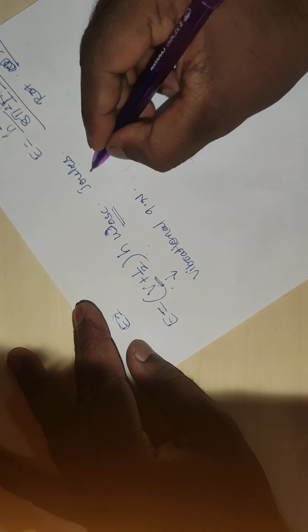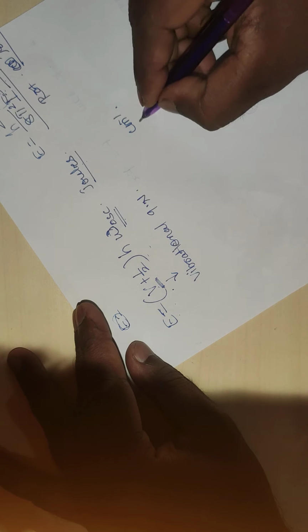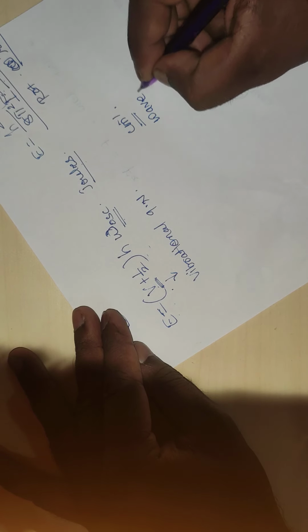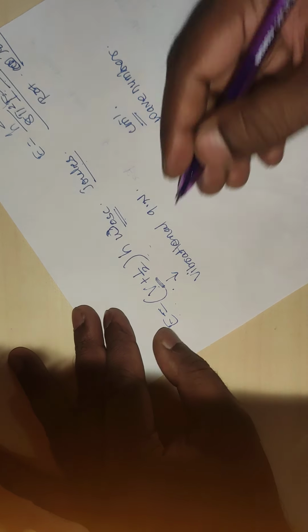Now, this energy in joules can be expressed in centimeter inverse, that is in wave number.